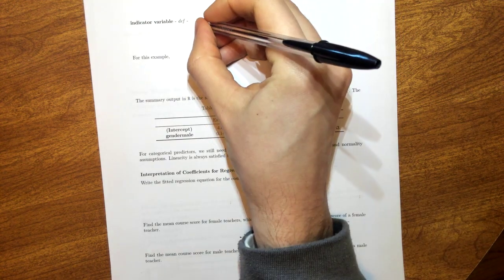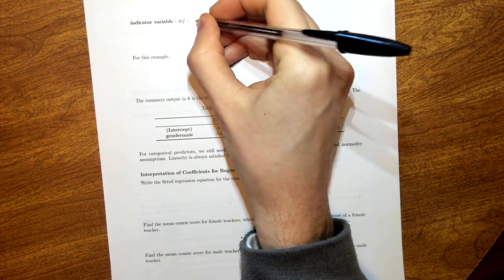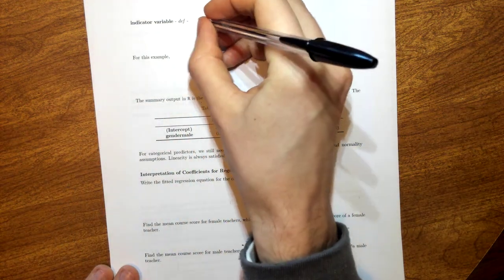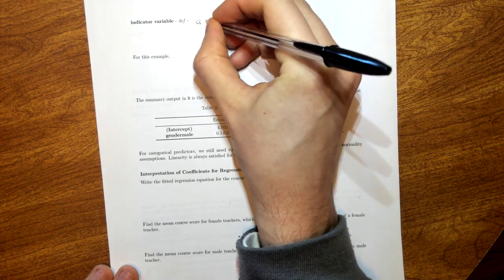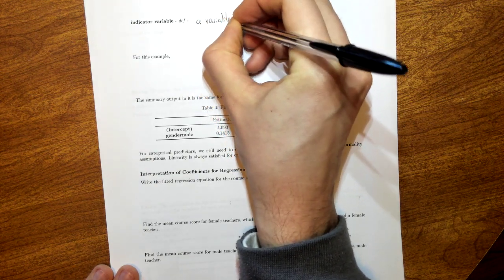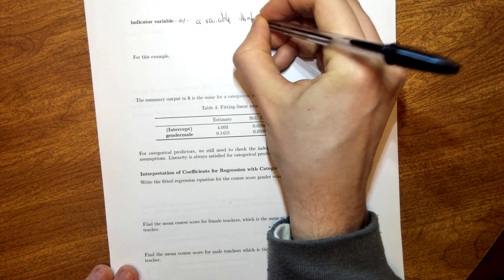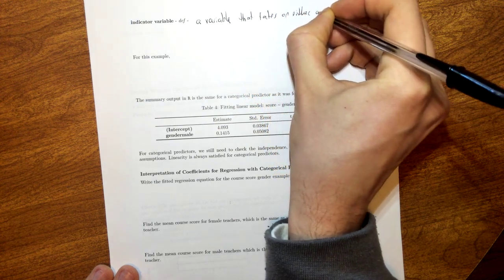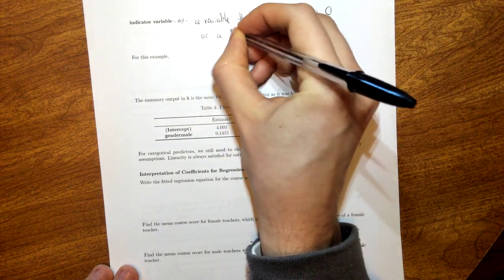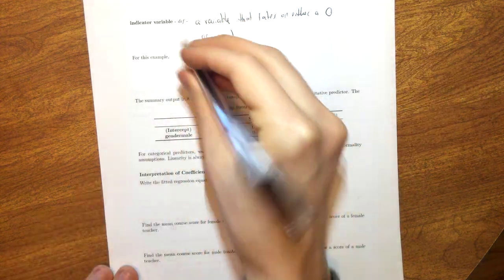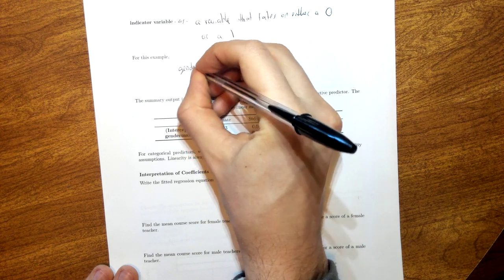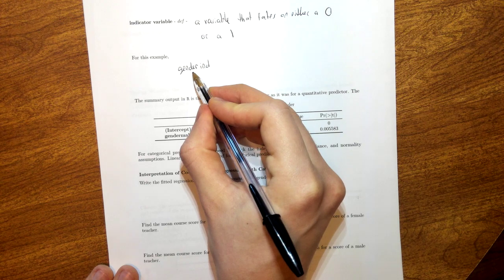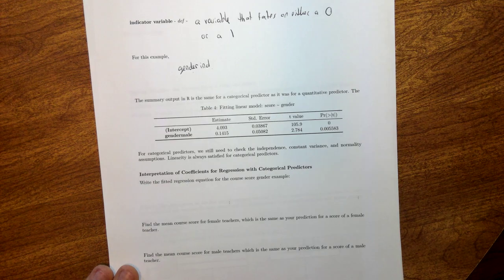And in order to convert our categorical variable to a numeric variable, we're defining an indicator variable, which is just a variable that takes on either a 0 or a 1. For this example, I'm going to define this gender indicator variable, which I'm going to call gender ind. Ind stands for indicator.